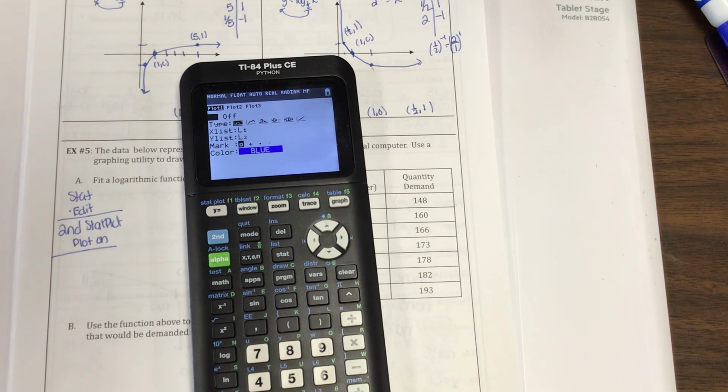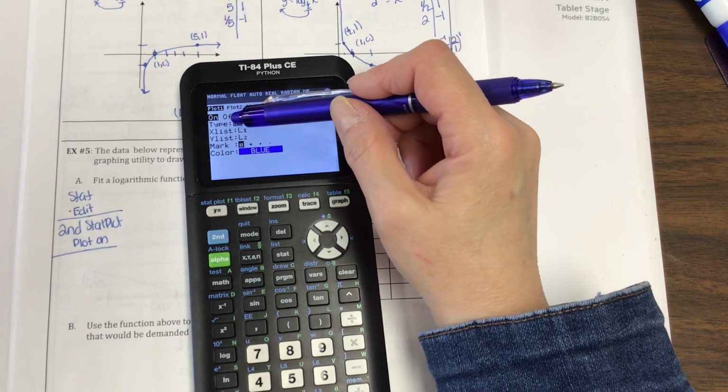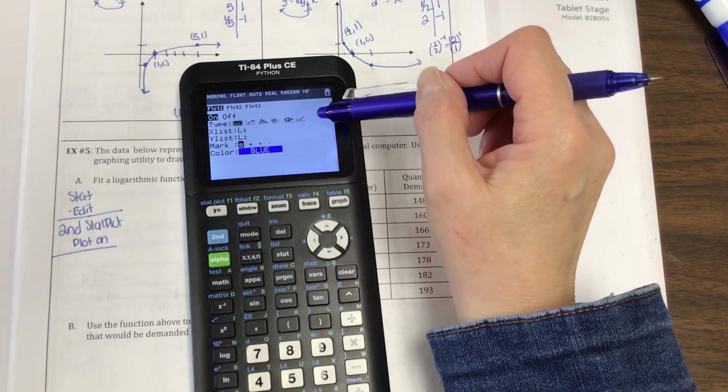So if yours is off, you have to go to on and hit enter. Making sure that you have L1 and L2 and you have the scatter plot selected, not any of the rest of them, right?